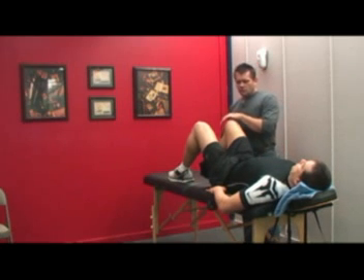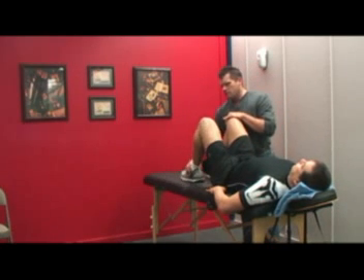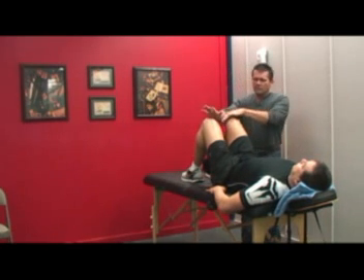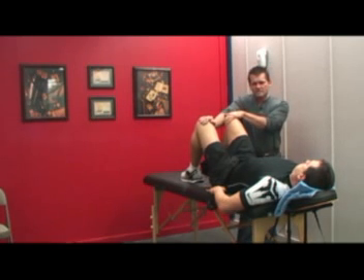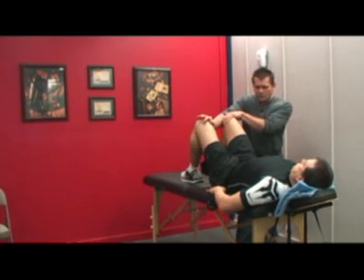Okay. So if I want to try to relocate that joint, one of the easiest things I can do is let Sean do it himself. And so what I'm going to do is ask Sean to squeeze his knees together as hard as he can, and I'm going to resist.